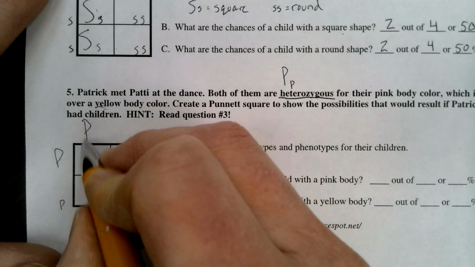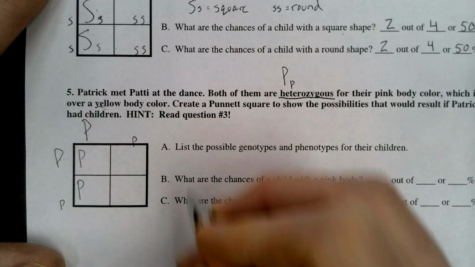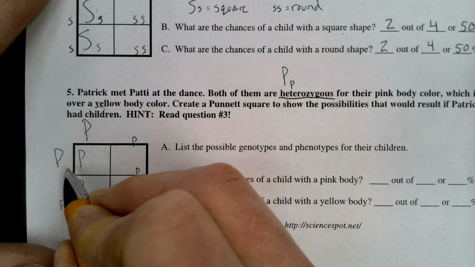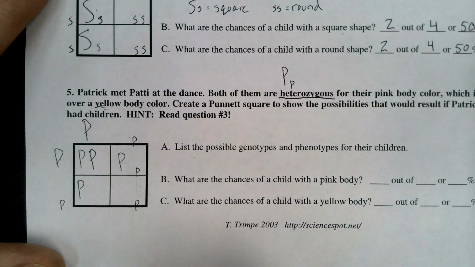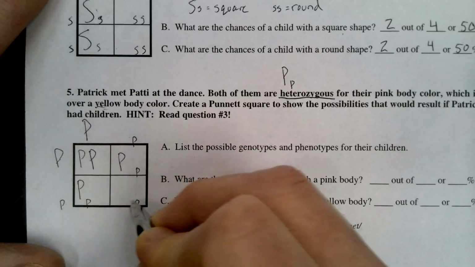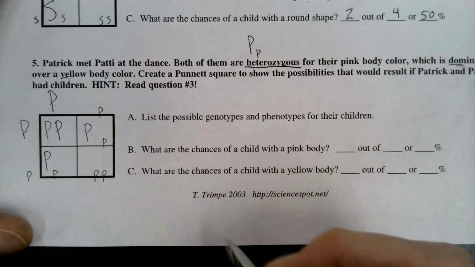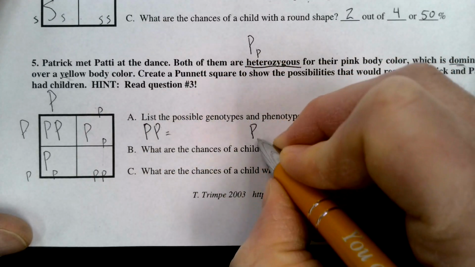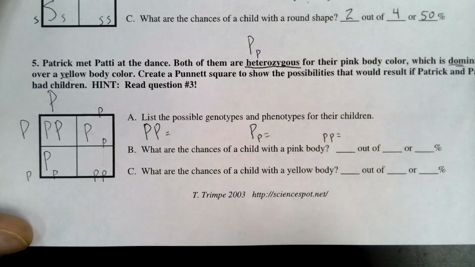So to do our Punnett square, we're going to drop that big P down into both of those boxes. Here we're going to drop the little p down. Here we're going to bring the big P across, big P across, little p across, little p across. So we have 3 different genotypes here. We've got a big P, big P, we got a big P and a little p, and we have a little p and a little p.